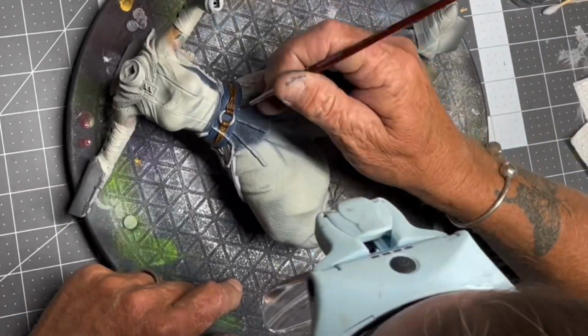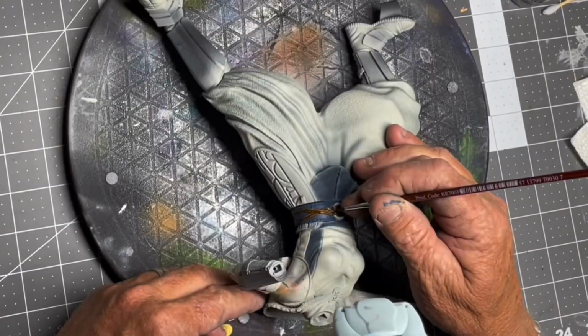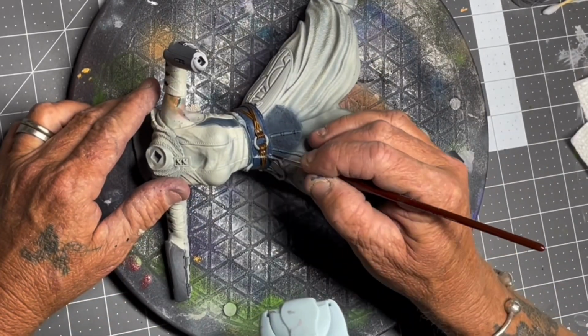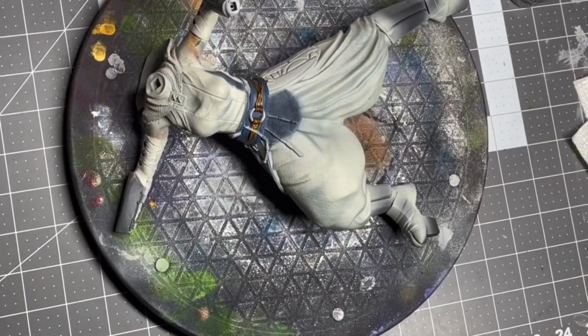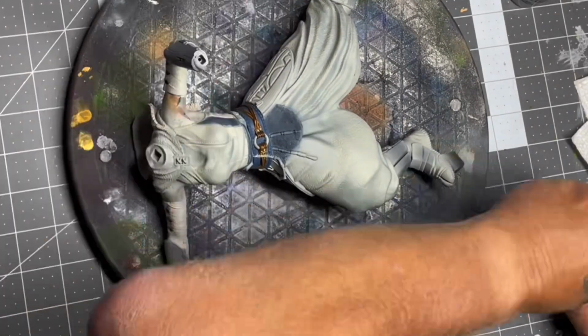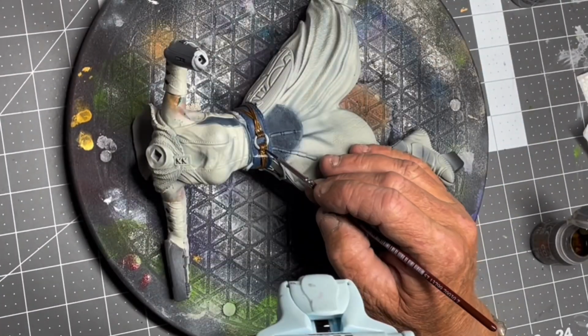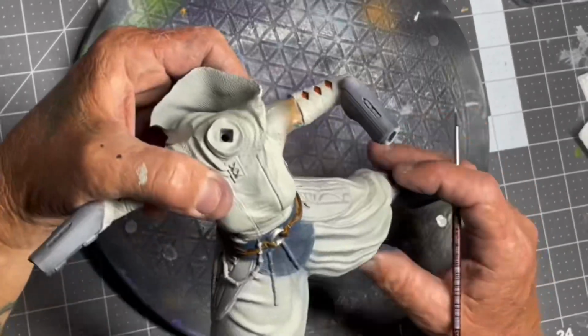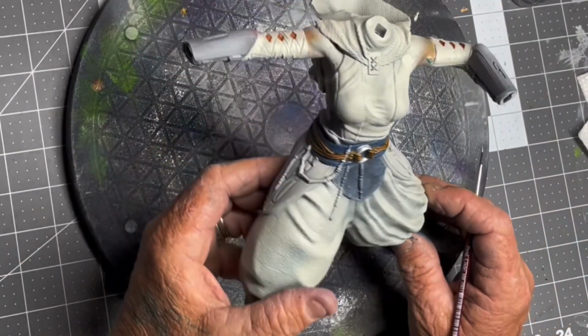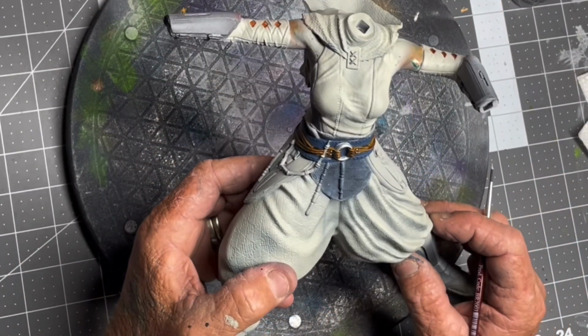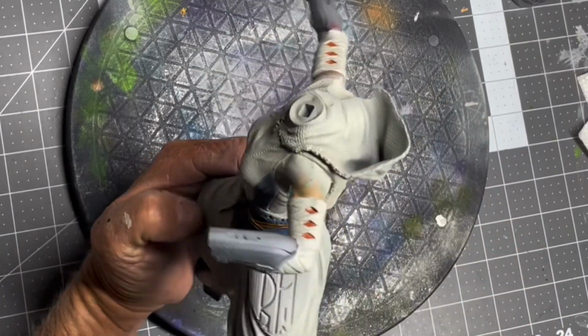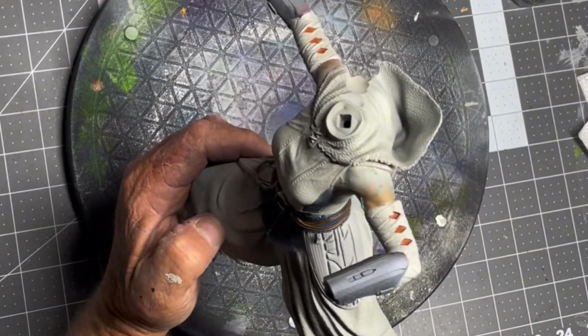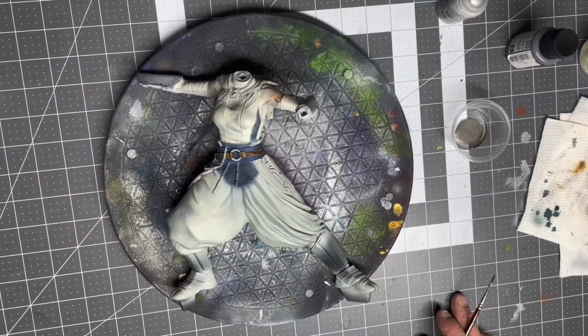Now I'm gonna hit some grays here. Or no, that's silver. What color was that? I gotta reach over to my paint there. It's an air paint by Citadel, and it's silver. Rune Fang Steel is what it was. Sorry about that. I didn't have easy access to my paints.